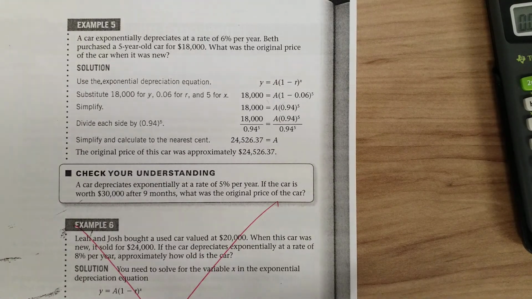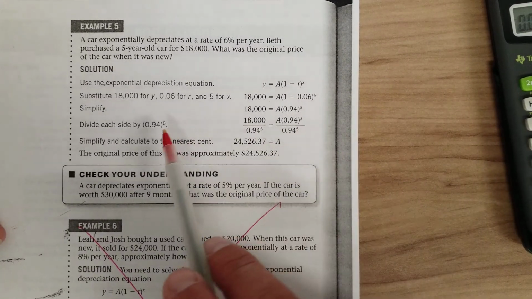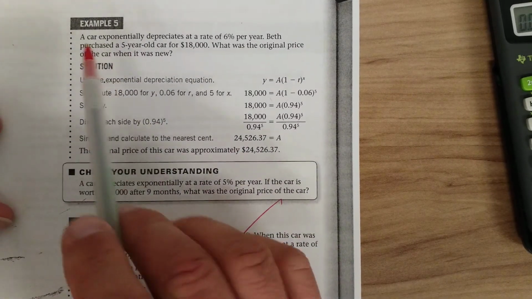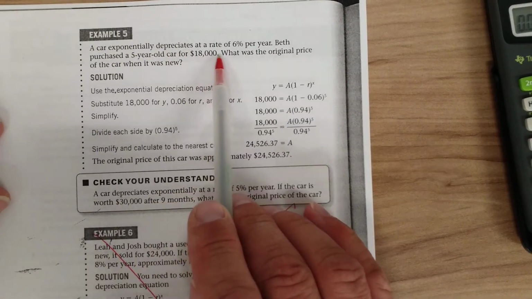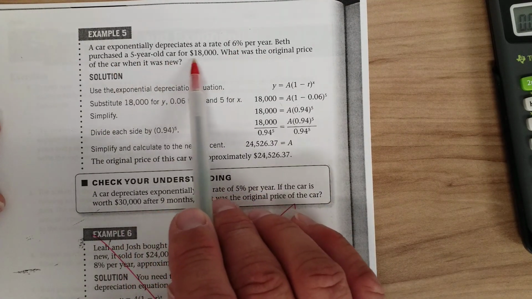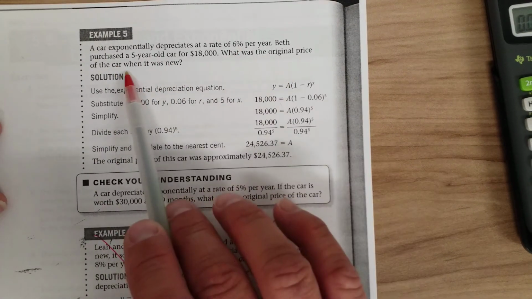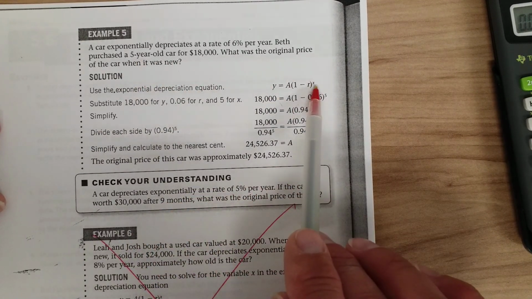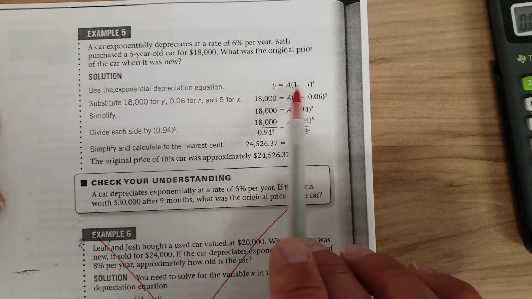Okay, let's look at another problem where you're given different information and you're asked to find something else. A car exponentially depreciates at a rate of 6% per year. Beth purchased a 5-year-old car for $18,000. What was the original price? So x would be 5. That's the time. The rate is 6%.